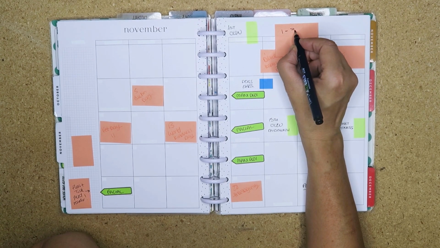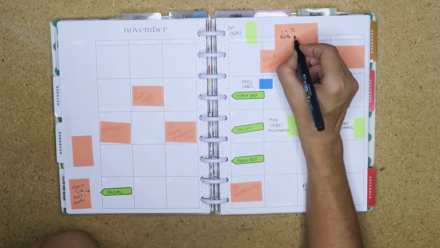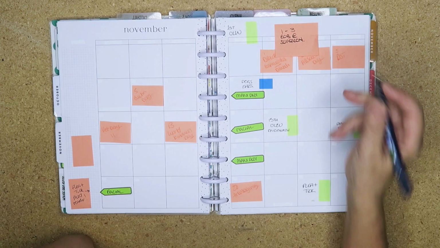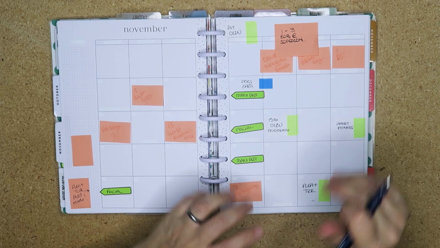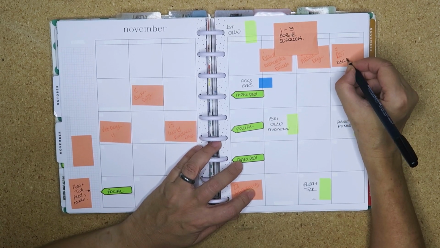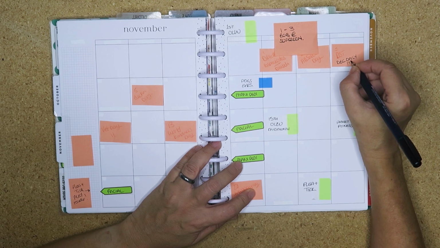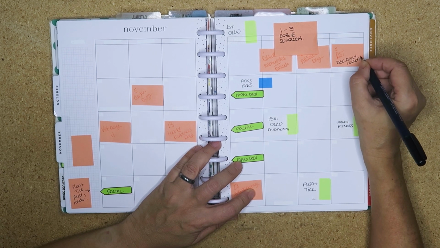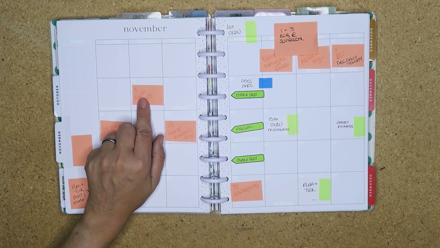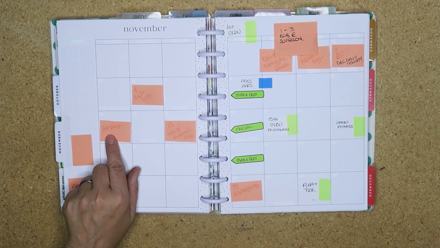So 1st to the 3rd, Bob at SuperCon. And then the 3rd, it's daylight savings. It's also December daily prep day, so I will be crafting most of the day. On the 5th, we've got the election. On the 11th, Veterans Day.